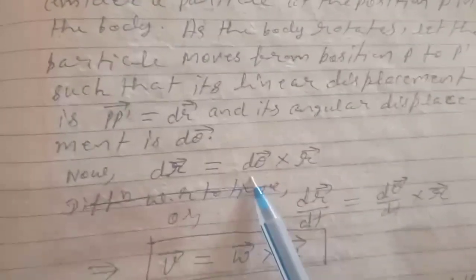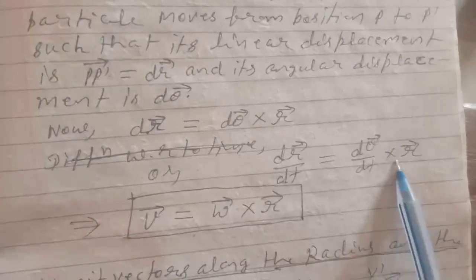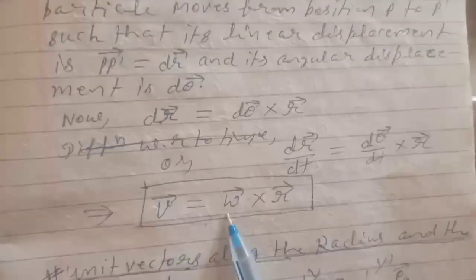And from the triangle law we know that arc length is equal to theta into radius, so from this relation, dr by dt equals d theta by dt cross r vector, or v vector equals omega cross r vector. The direction of omega will again be along the z direction, and v and r will be in the xy plane.